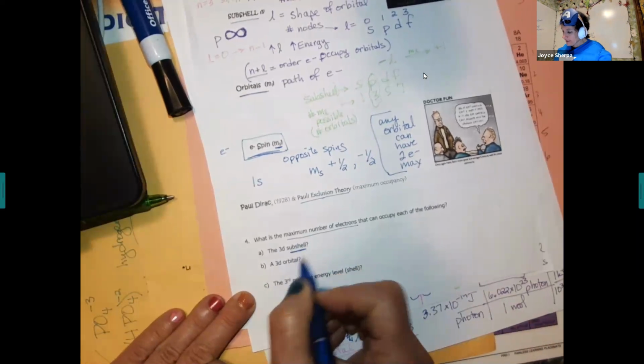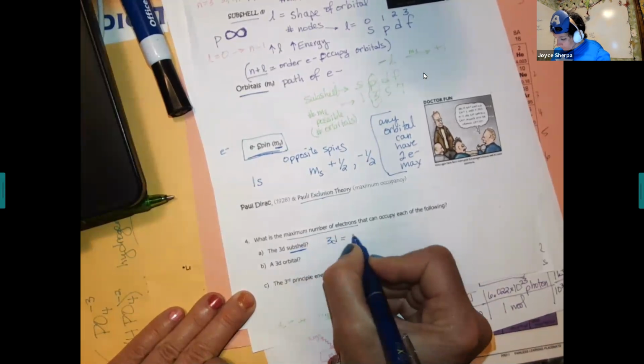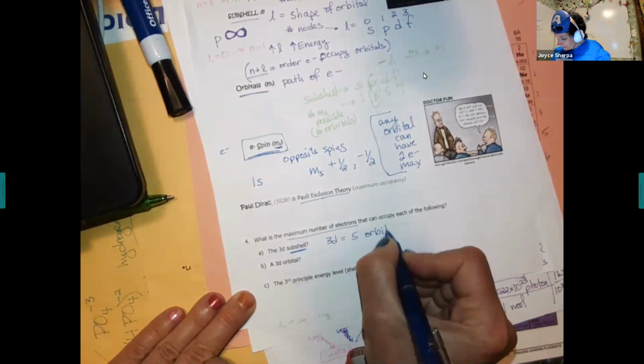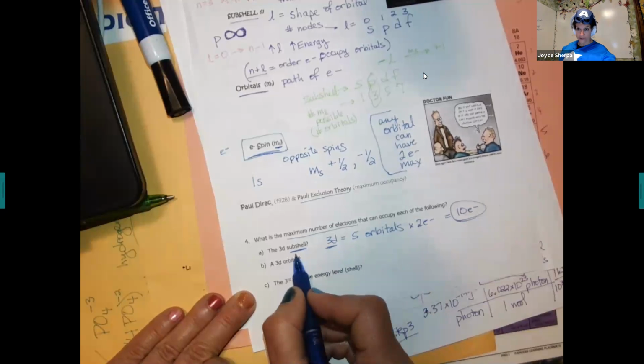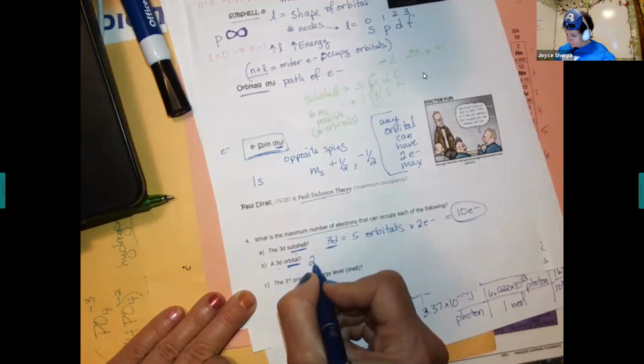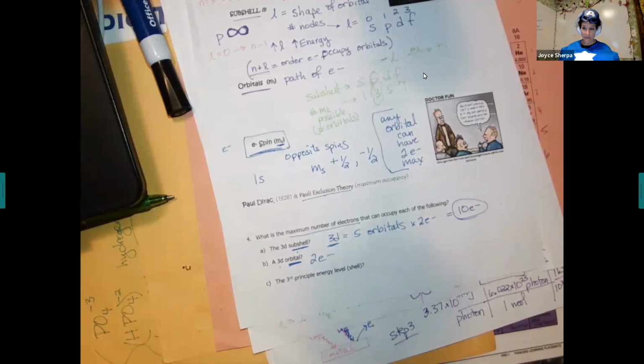So that's what this question is here. Maximum electrons in the 3d subshell. So 3d is 5 orbitals, and that's back up here, right? d has 5 orbitals times 2 electrons per orbital, so 10 electrons can occupy the subshell. However, in a 3d orbital, as soon as it specifies orbital, it's 2 electrons. So just be careful of the wording. The word shell versus subshell versus orbital means something different.